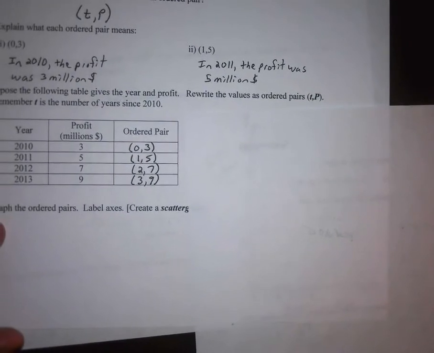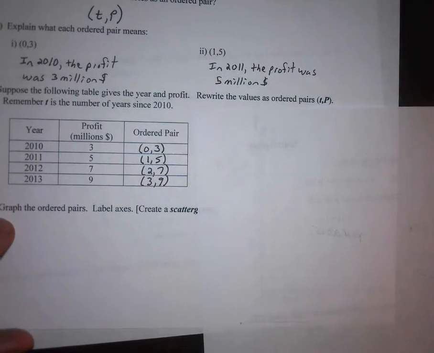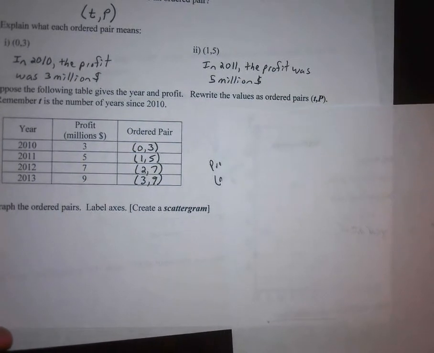So 0, 3, 1, 5, 2, 7, and 3, 9. Okay, and then what we're going to do is graph the ordered pairs and label the axes.